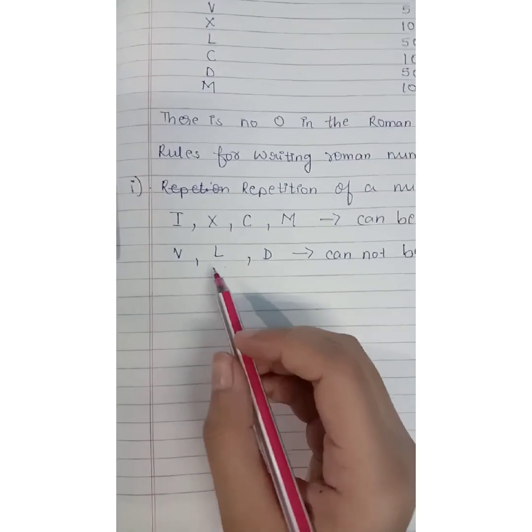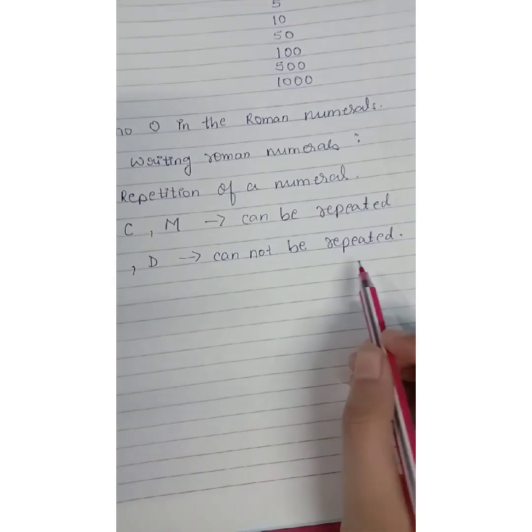But V, L and D cannot be repeated, not even twice.